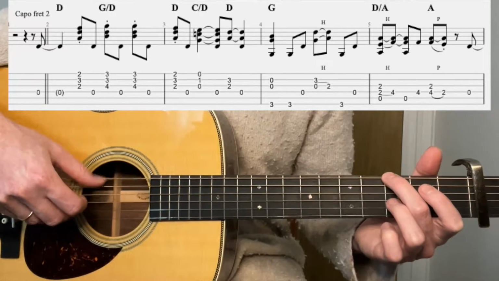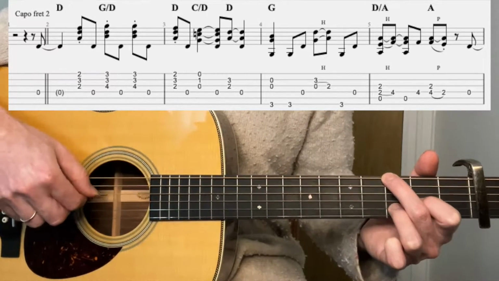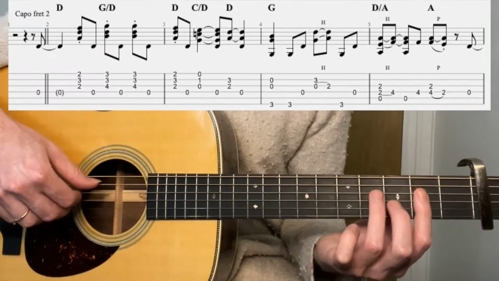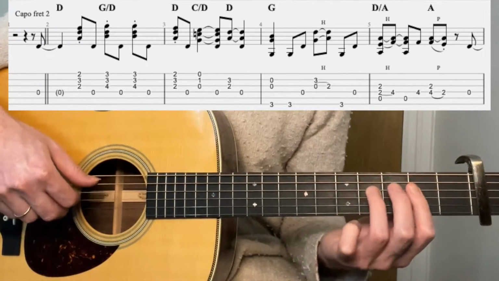little slower. And then we're just going to actually do just the bass for a bit.